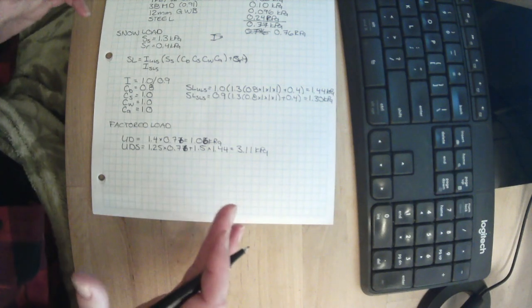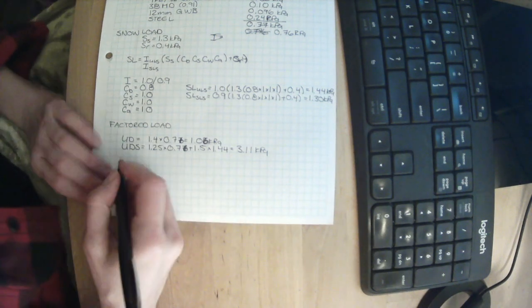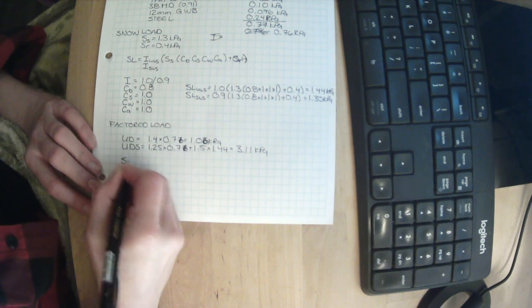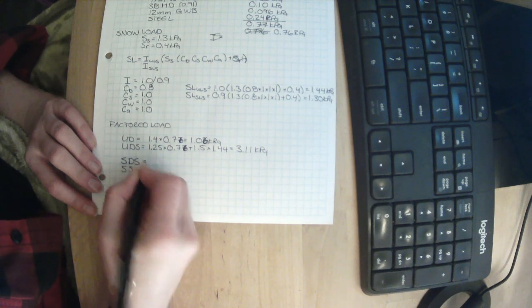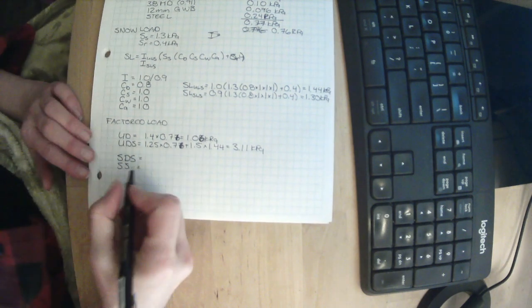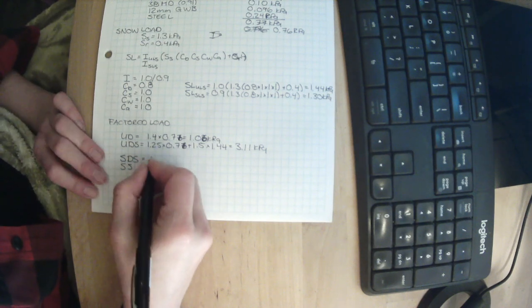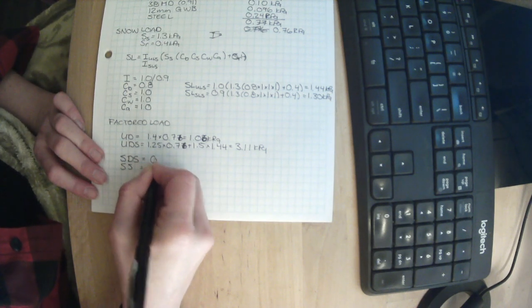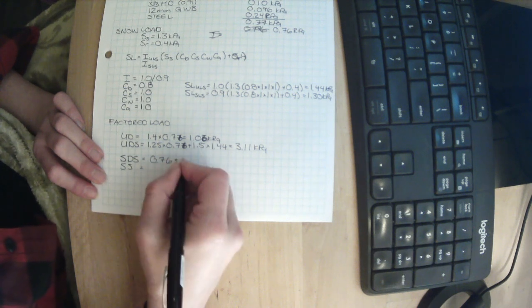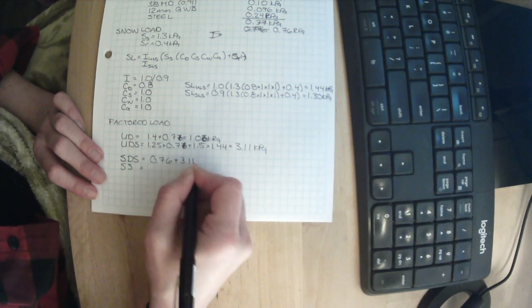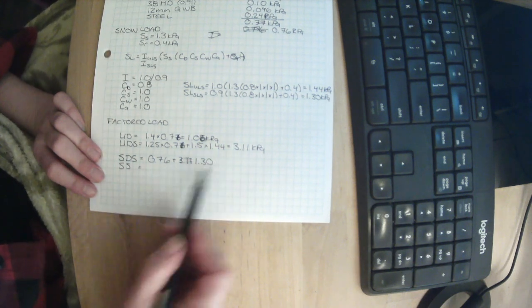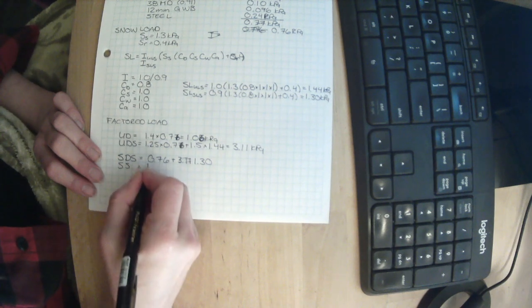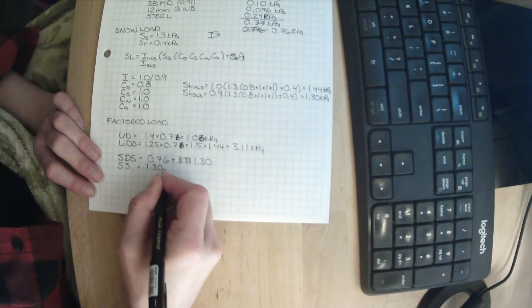We aren't using it much this week, but let's look at our serviceability loads as well. So serviceability dead and snow, and serviceability snow. These might be handy for us later on. We know serviceability dead and snow is our 0.76 plus our 1.30 kPa because it's our serviceability snow, and serviceability snow by itself is our 1.30 kPa.